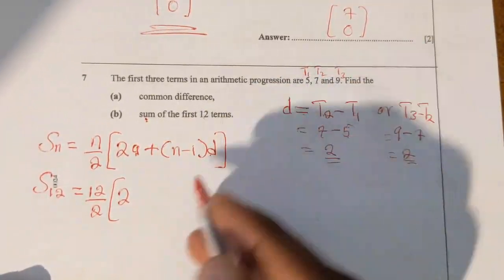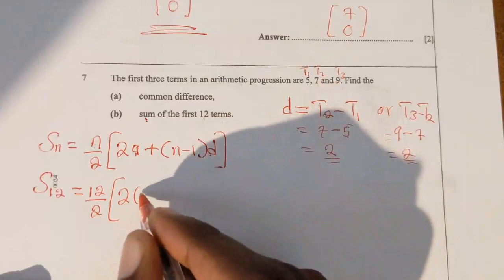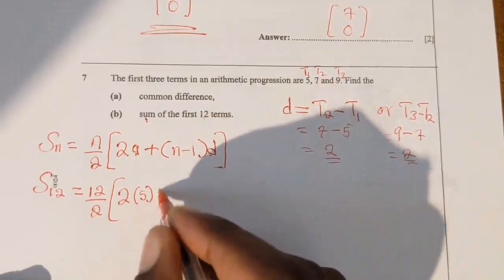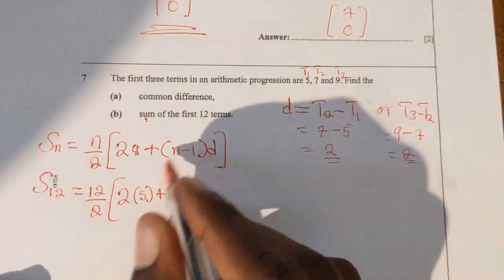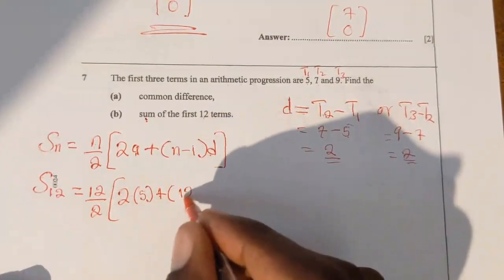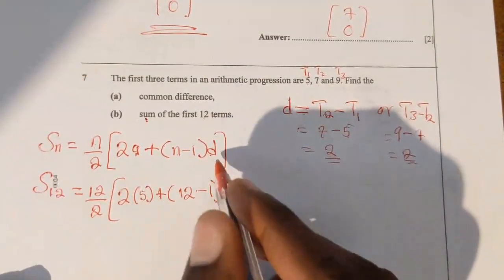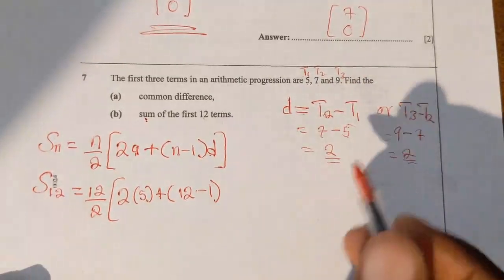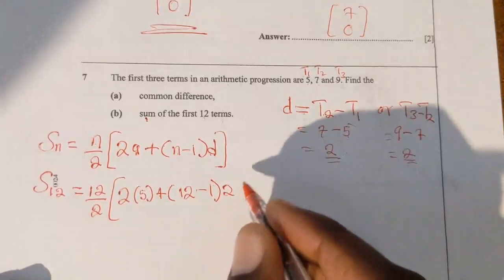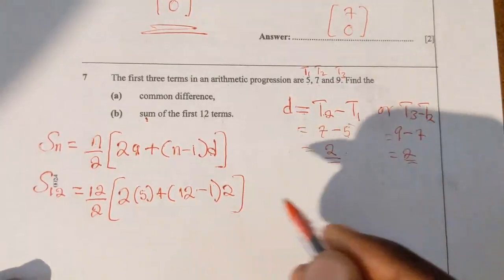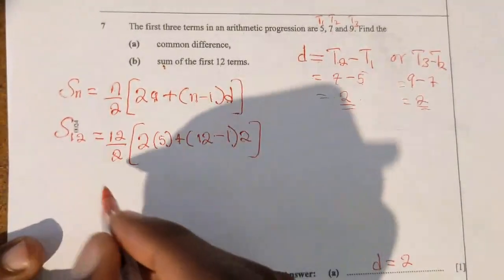It is 5. So you just have to multiply 2 by 5, then plus, open bracket, what is n? n is 12. So you just put 12 minus 1, then d. What is d? We have found d already. d is 2. So you just put 2 there and close the bracket, like that.